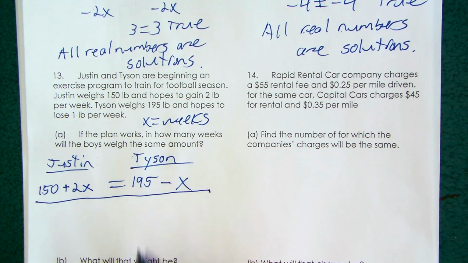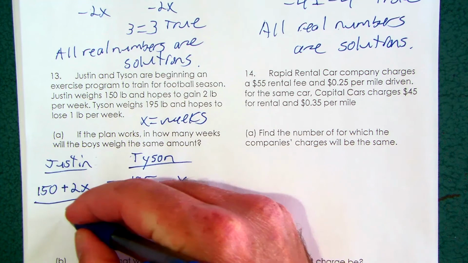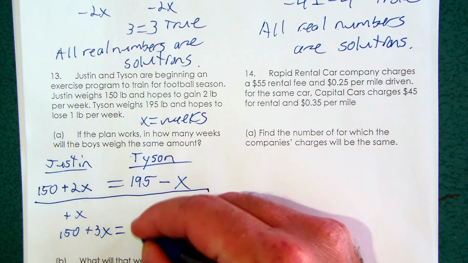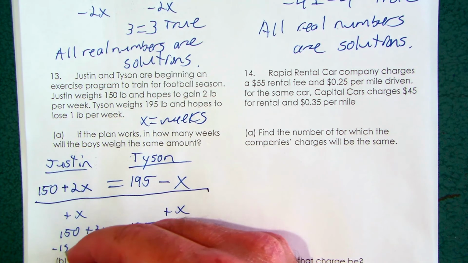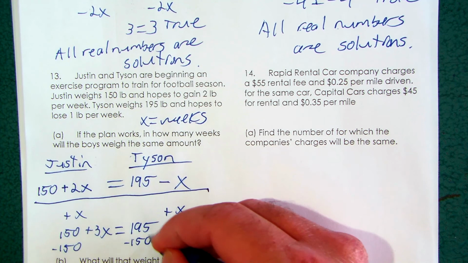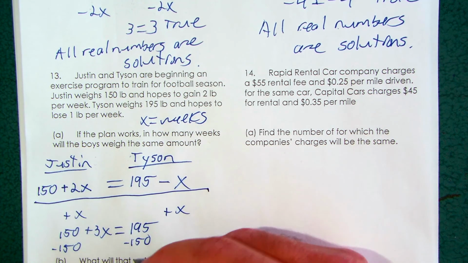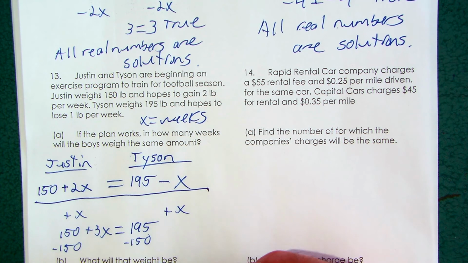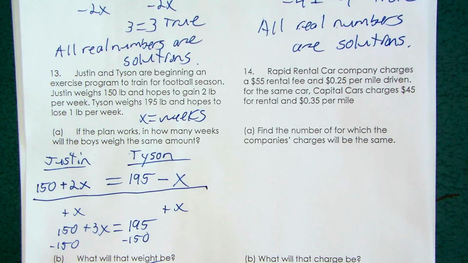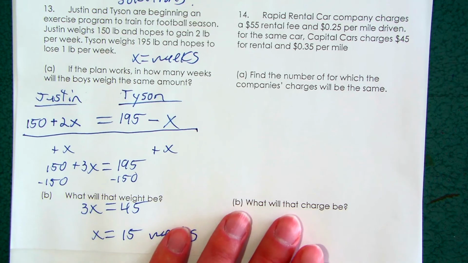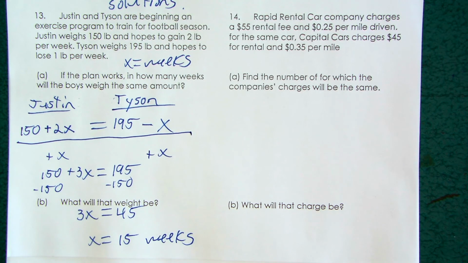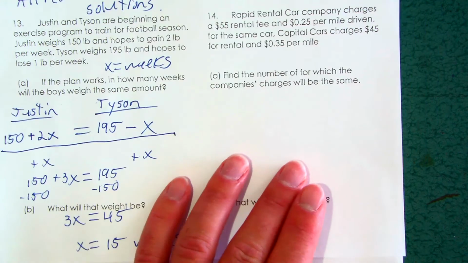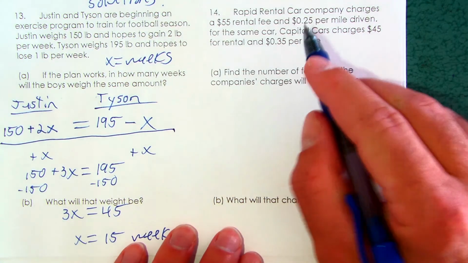What will the weight be? So solve this. We're going to add x to both sides. That means I have 150 plus 3x equals 195. I'm going to subtract 150 from both sides and get 3x equals 45. So x equals 15 weeks. Okay, so that's how most are going to work. You're going to set up one equation for one situation, another for the other situation, set them equal to each other, and solve.